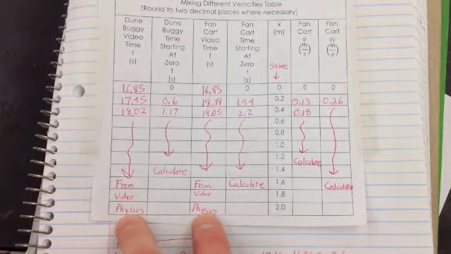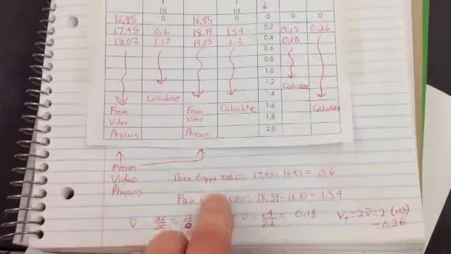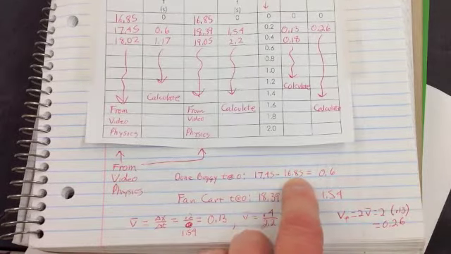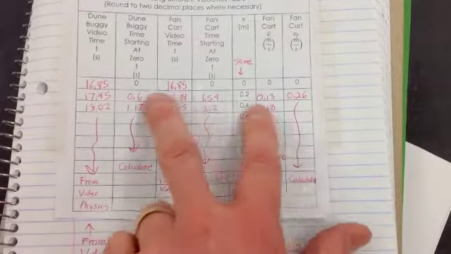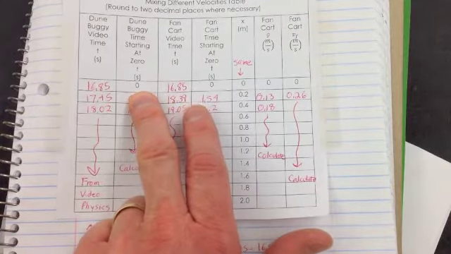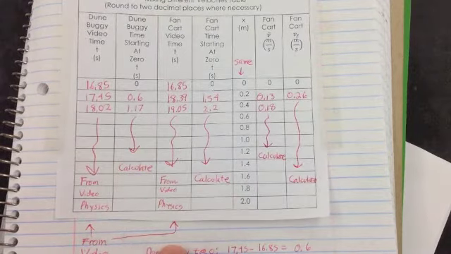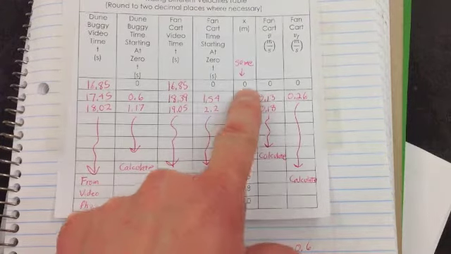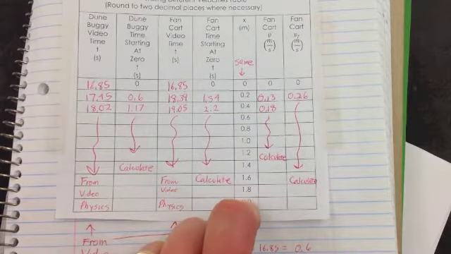So I get these two from Video Physics. I calculate this one, as I show down here, by subtracting my starting time, and I do the same thing for the fan cart. So I now have both my fan cart and my Doom Buggy time starting at 0. I didn't show all of that, but you know how to do that with your TI, with your list. Everybody's going to have the same position, because we all have the same course.